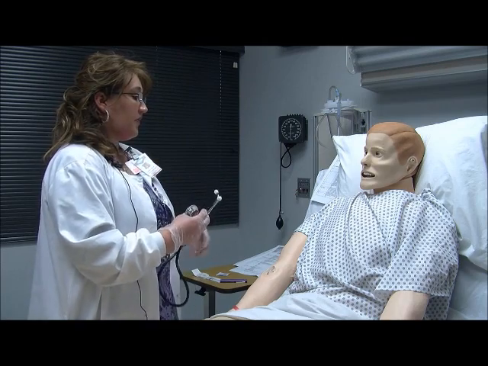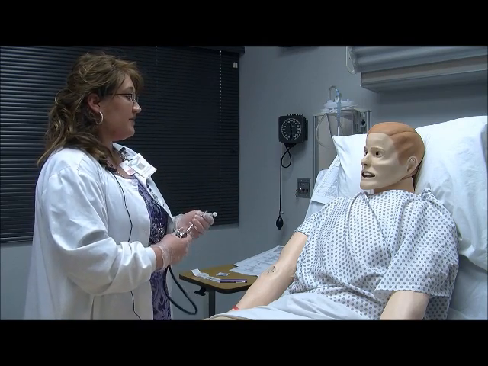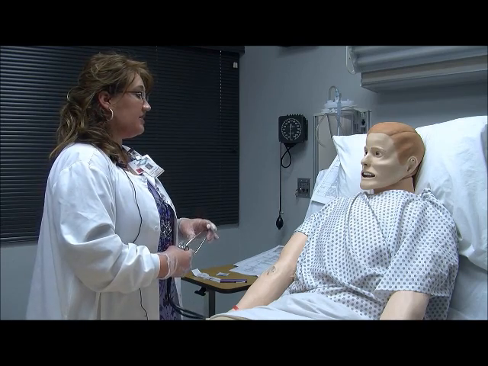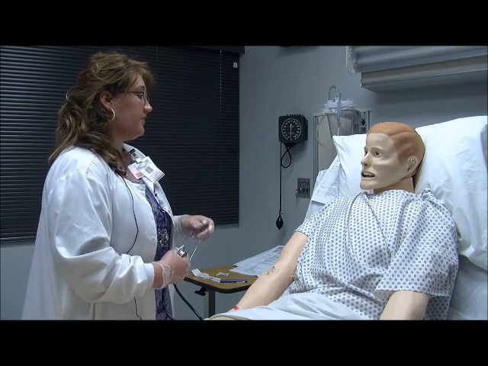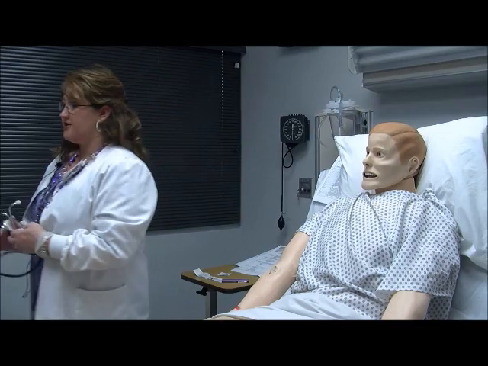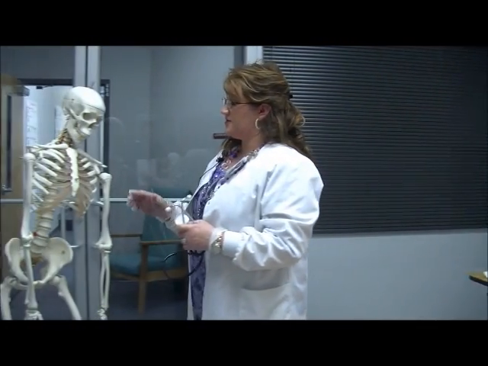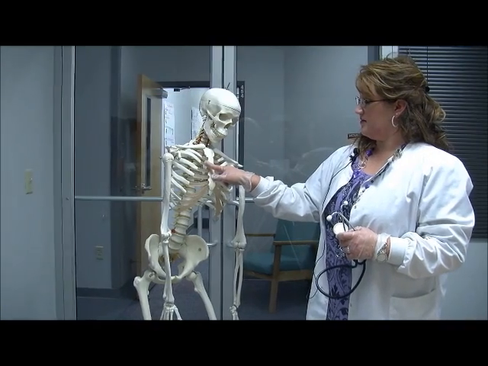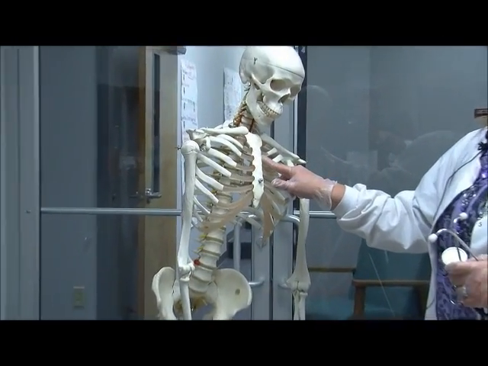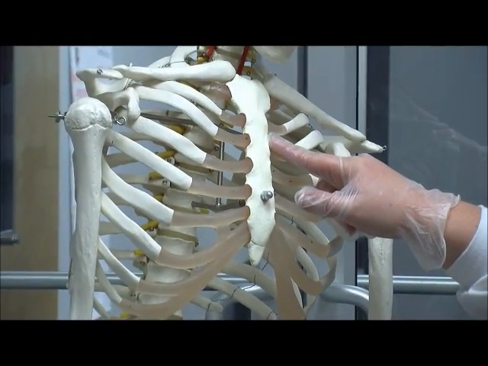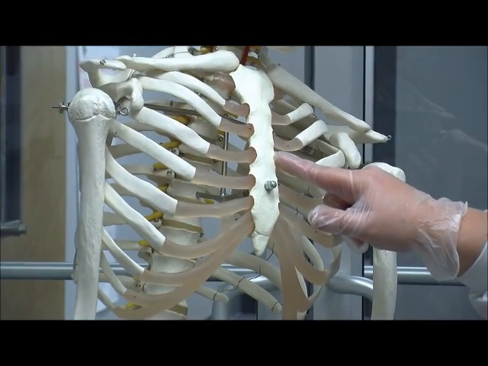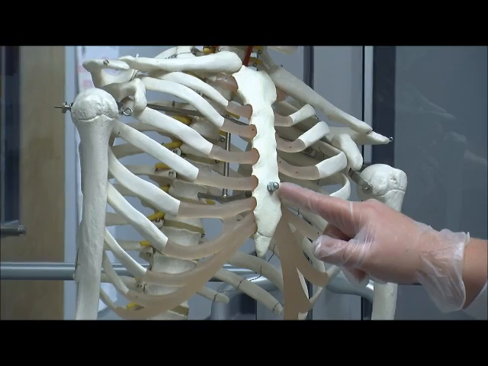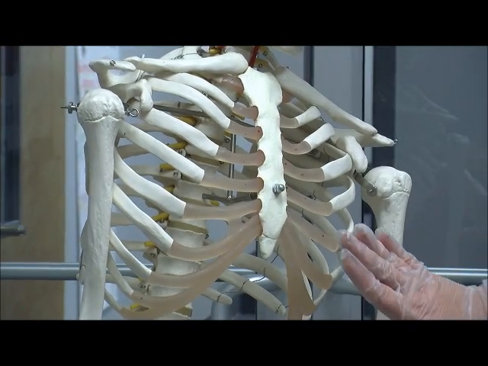When I listen for the pulse on the chest, I'm listening for the aortic, pulmonic, Erb's point, tricuspid, and mitral. I'm going to show you on our skeleton where you would listen for those. This is the aortic. This is the pulmonic. This is Erb's point. This is the tricuspid. And this is where you'll listen for mitral.